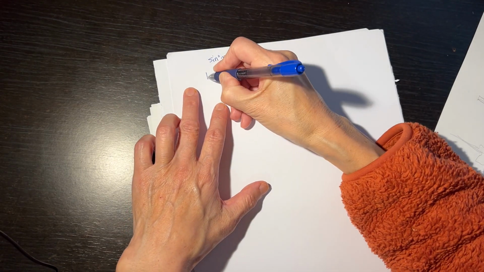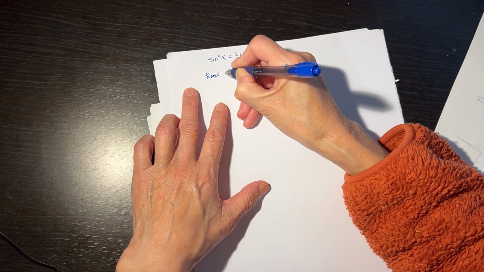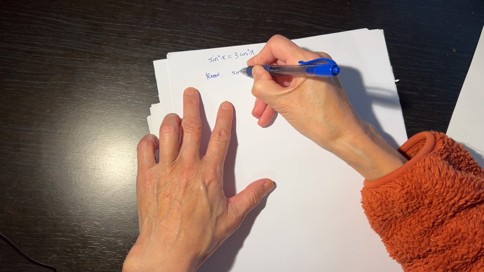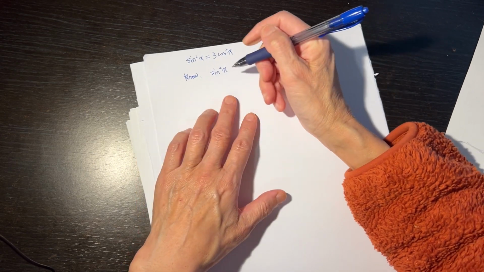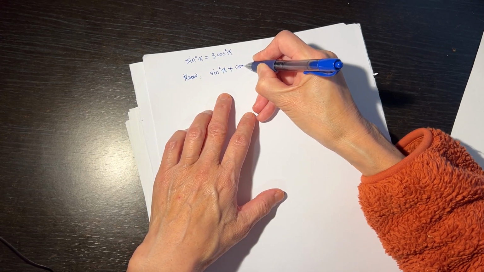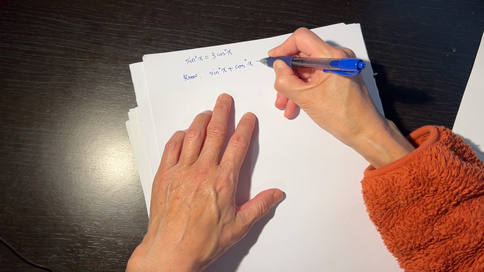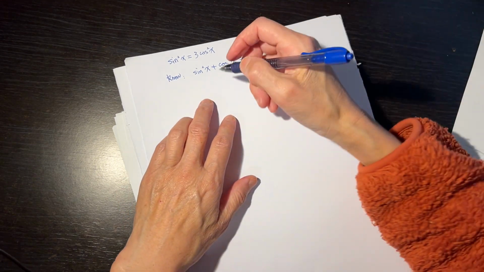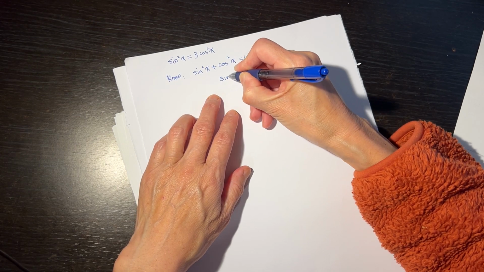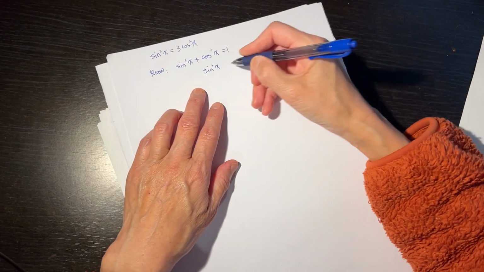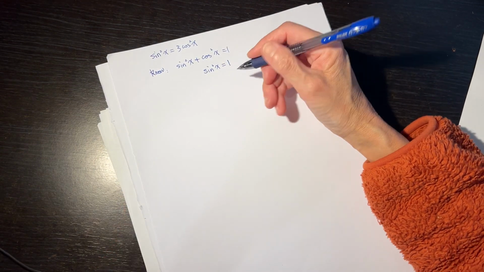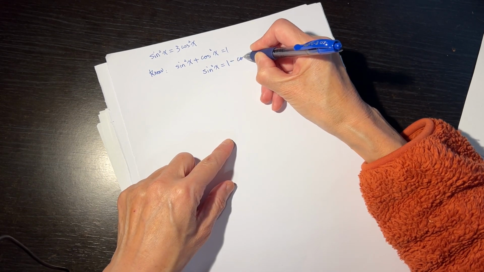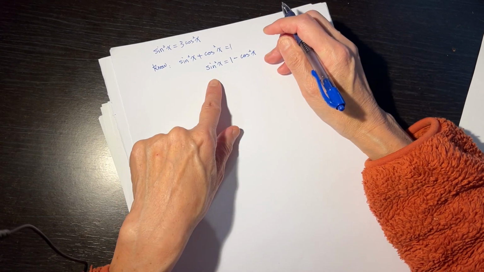We know sine x squared plus cosine x squared equal to 1. So we can reduce it. So we can get sine x squared equal to 1 minus cosine x squared, right?